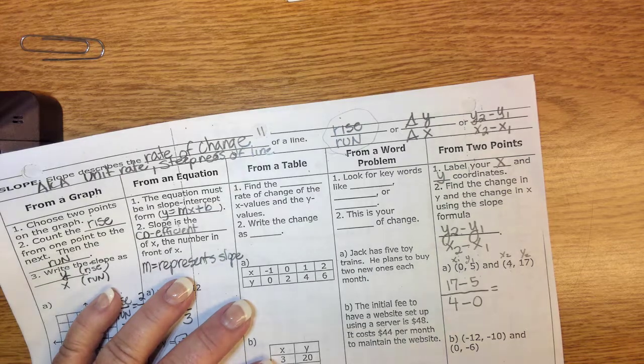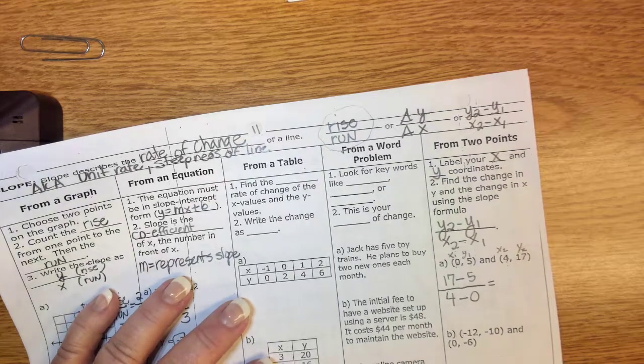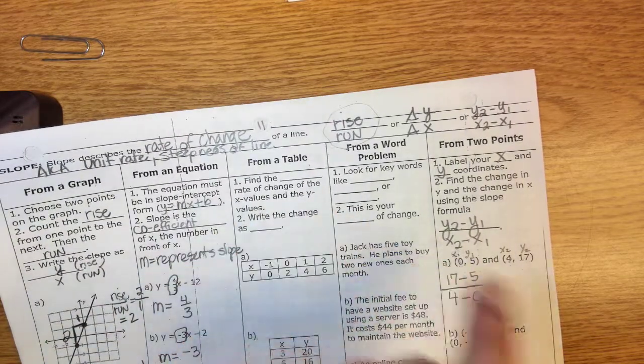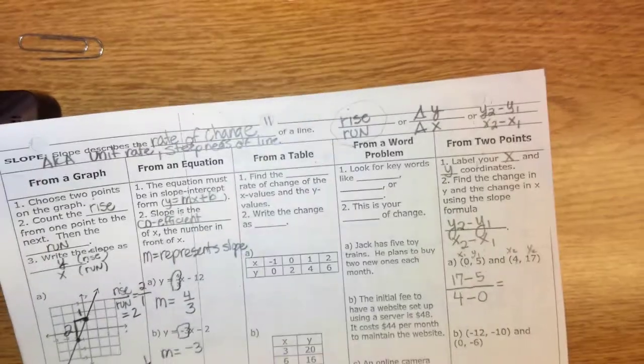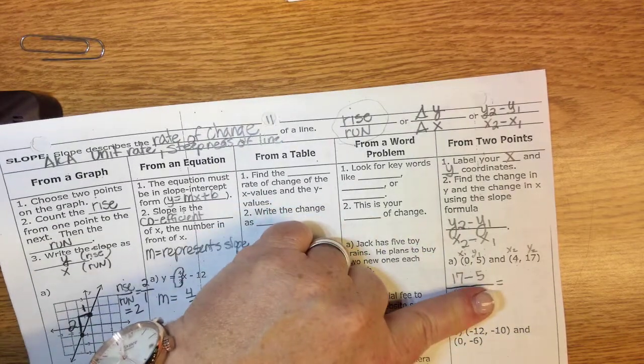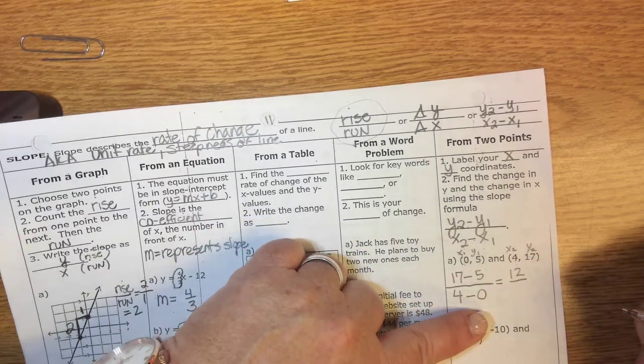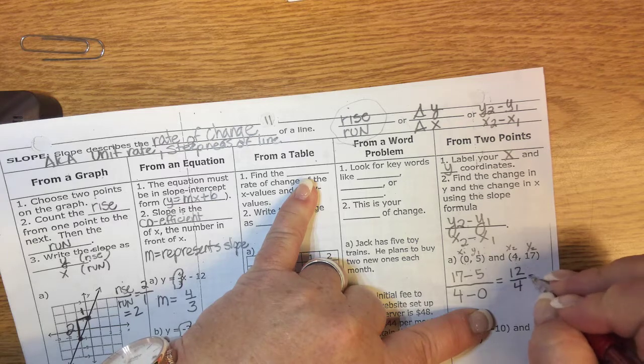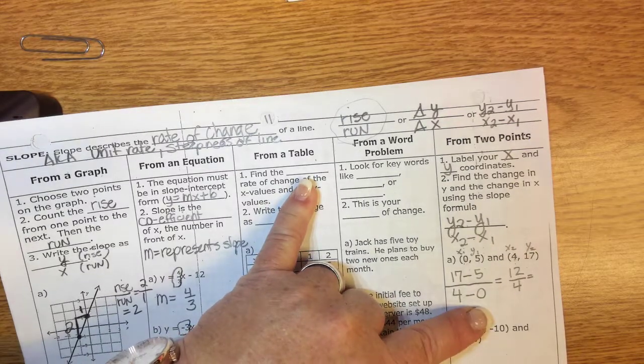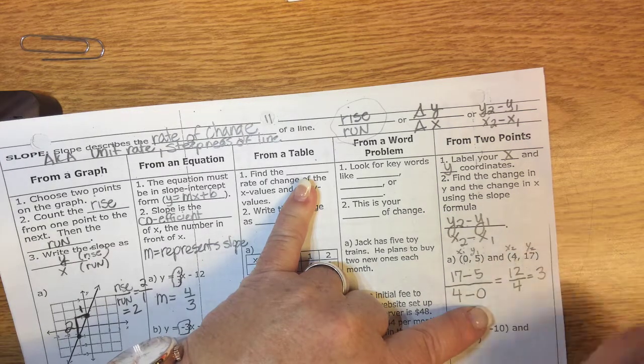Okay? So now I've got 17, take away. You can't do this as one whole thing, all right? You've got to do each part, even when you're in a calculator. You can't put 17 minus 5 divided by 4 minus 0. It won't work, okay? You got to do this. 17 minus 5 is what? 12. And 4 minus 0 is? 4. And then you always want to simplify it and leave it as a fraction, which all of you, even if it turned into a decimal in your calculator, would remember how to change that back to a fraction. 12 divided by 4 is what? 3. Okay, and 3 over 1 is a fraction. So your rise is 3 and your run is 1.